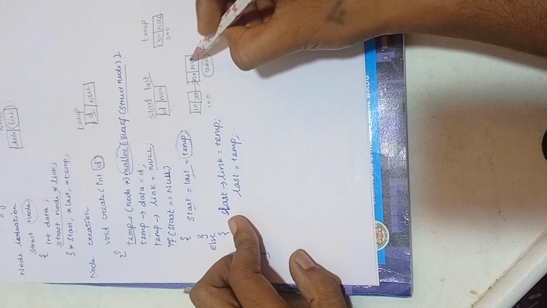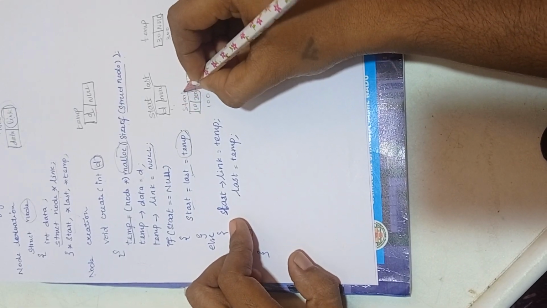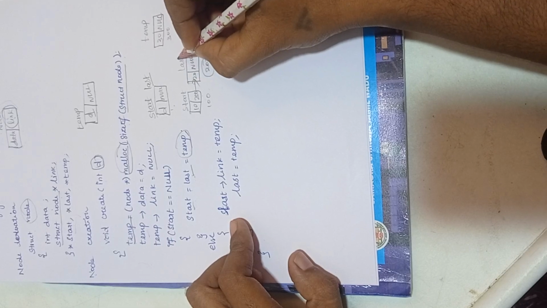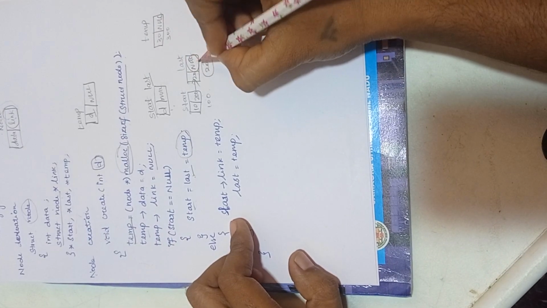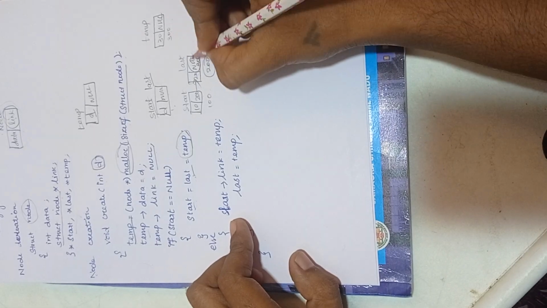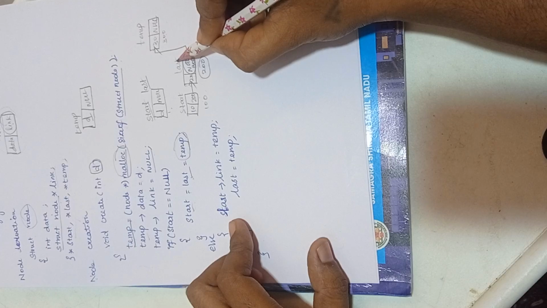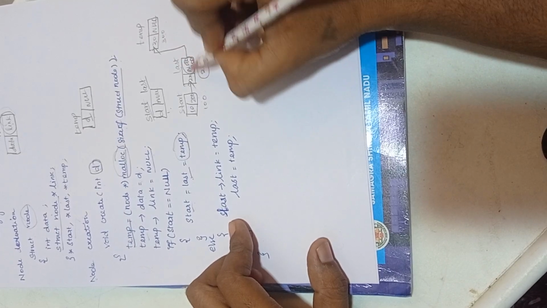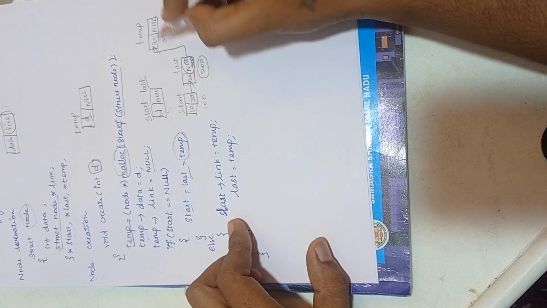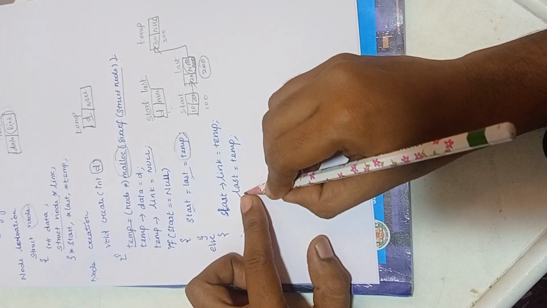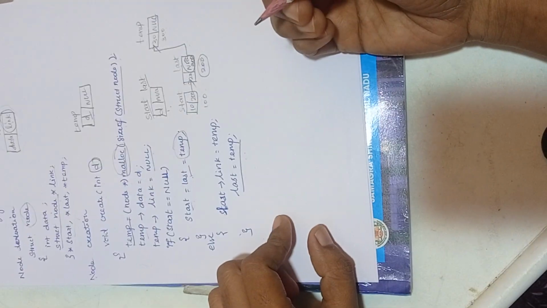If we want to insert this new temp node into this linked list, then the else part is executed. We have already named start and last. The link of last should point to the 300 value, so 300 is set and the link is created. Then the linked list has three nodes. The last node should be temp, so we change the last node equal to temp. Thank you.